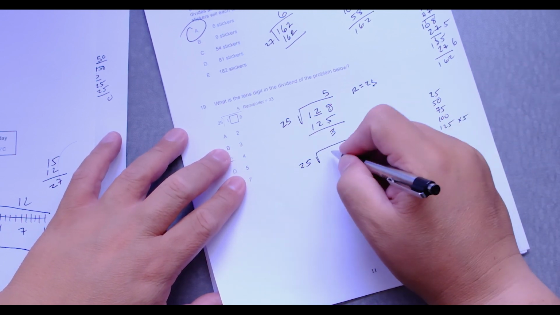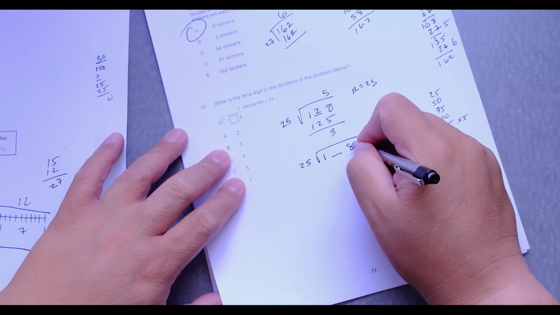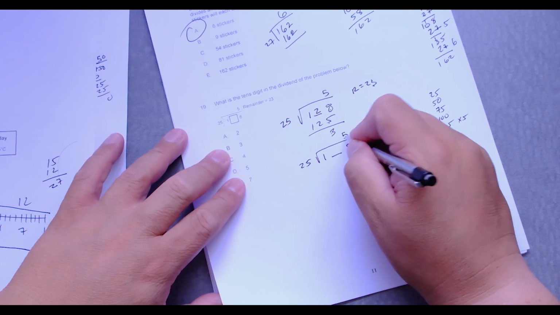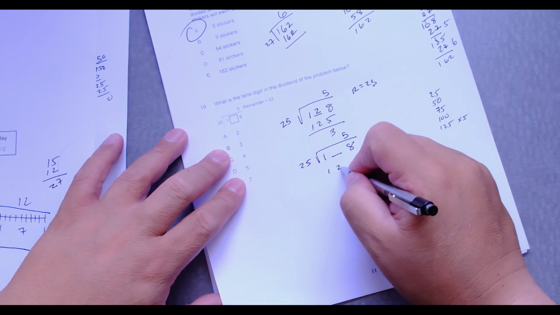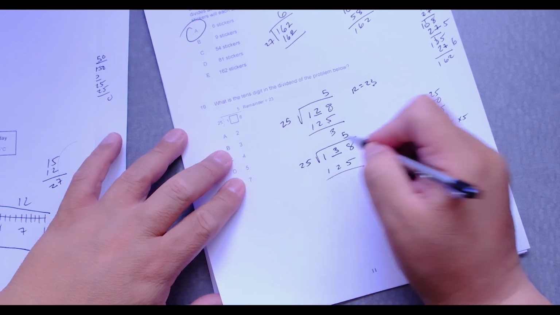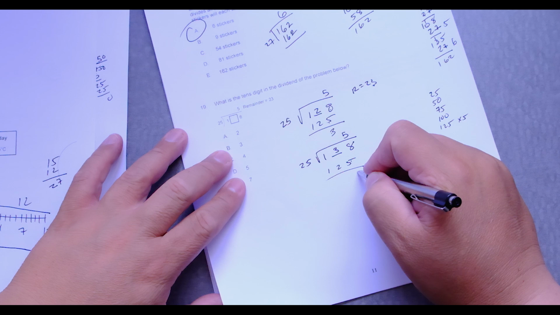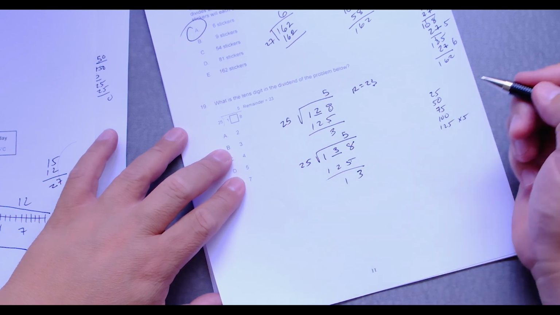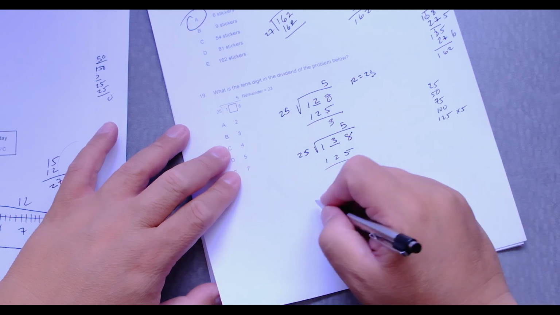25, 1 blank 8, right? And there's a 5 here. We know it's 125 because the next one is 3. And this will give me what? A 3 and a 1. That's not right. Let's go with the 4.